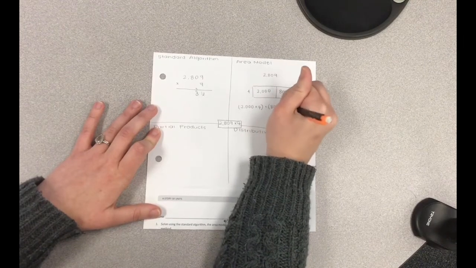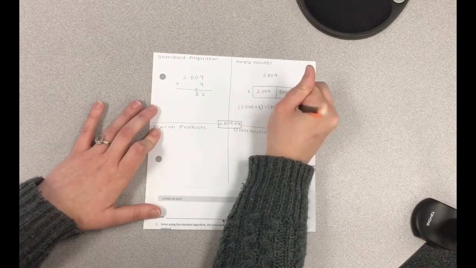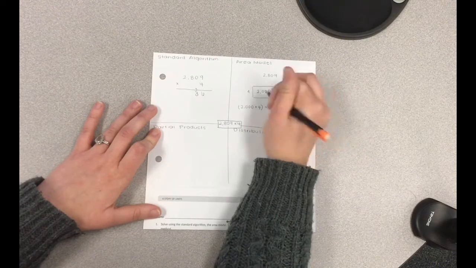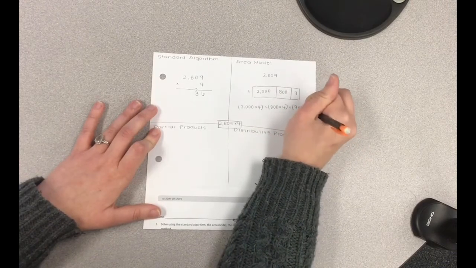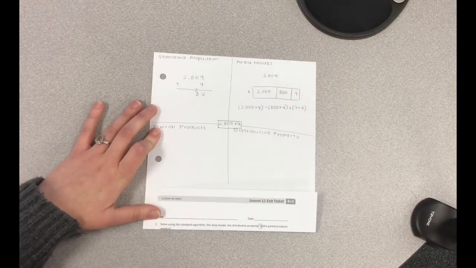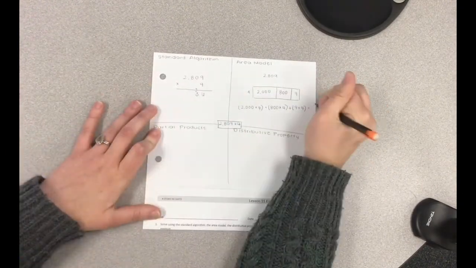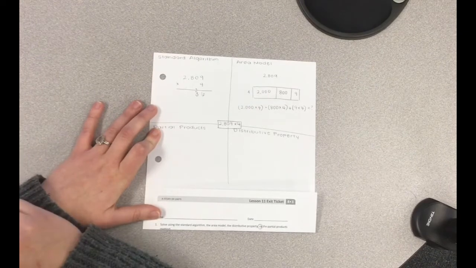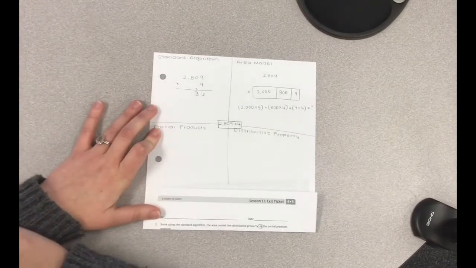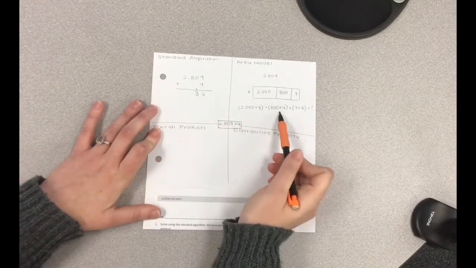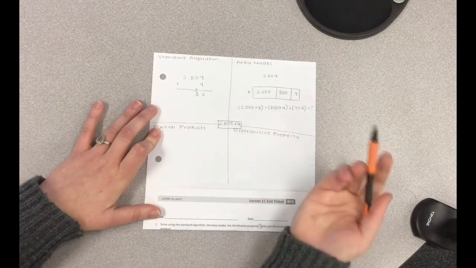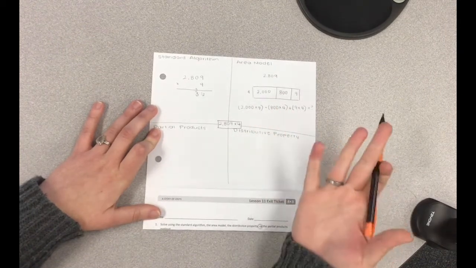800 times 4, and finally 9 times 4. By adding all those products together, you can find what the entire product is. Some people prefer this method because then it really breaks down their math facts into groups of hundreds and thousands, and multiplying those zeros are simpler for them.